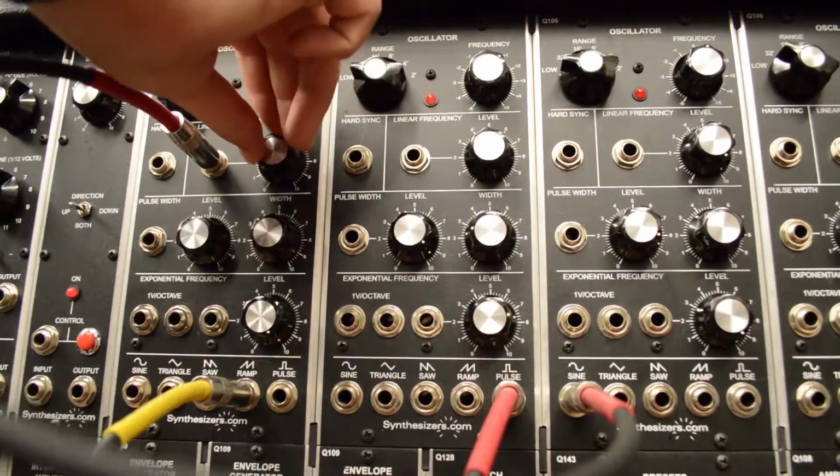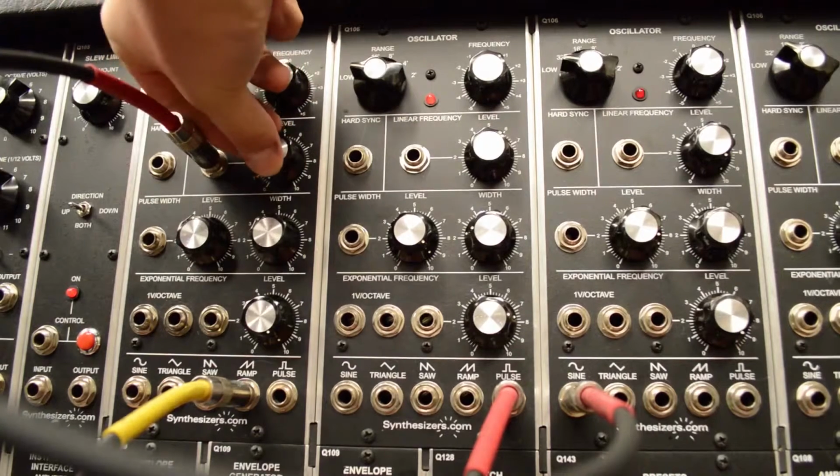This is an example of the type of sounds you can get by incorporating a sequencer, multiple oscillators, envelopes, filters, amplifiers, and a few utility modules.